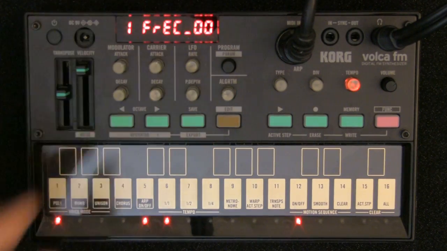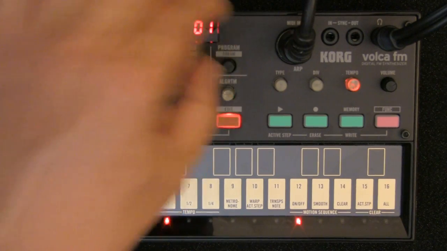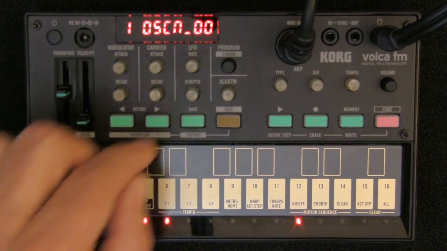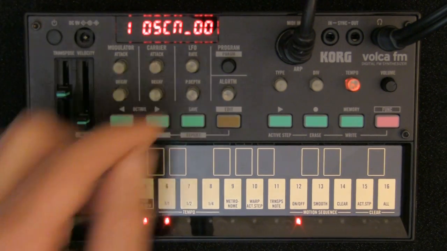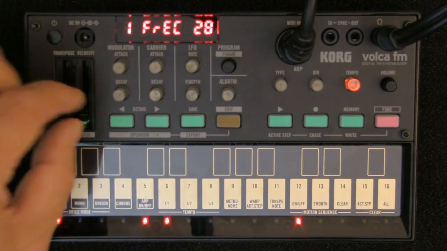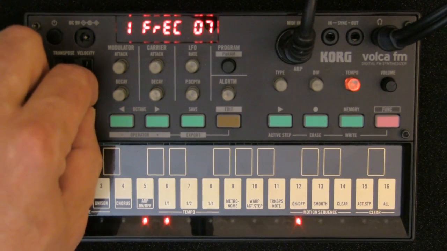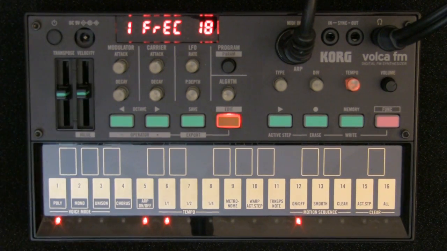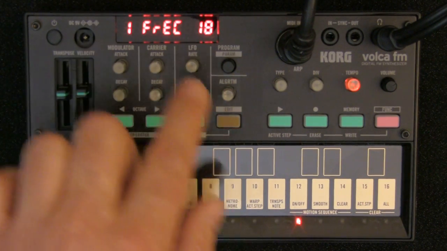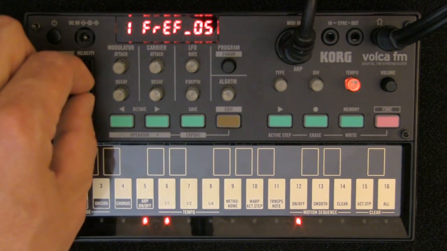Okay, next is your frequency. Wait, let's go back to this and set to what we can hear. Oh, I turned the frequency up. So you can set the frequency of the oscillator. The next setting is the coarse frequency. This is a fine frequency.